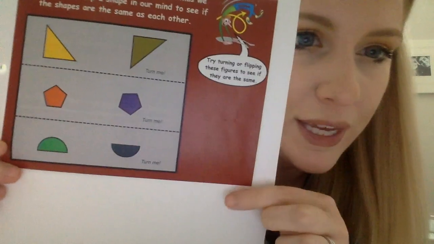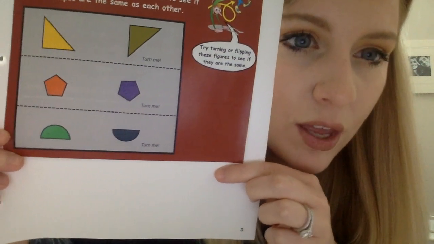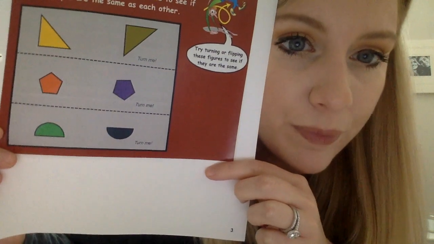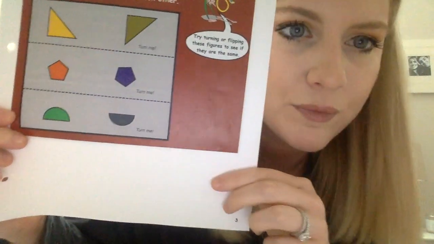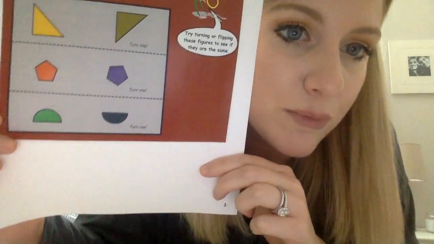Look at example B. I have an orange pentagon and a purple pentagon. If I flip the purple and I flip its vertex all the way around, I will have congruent pentagons, same size and same shape.